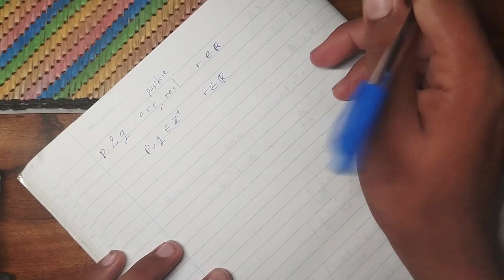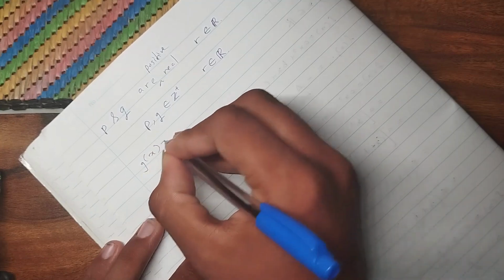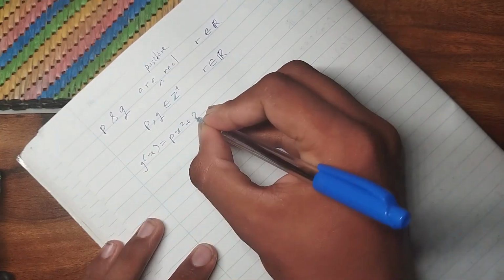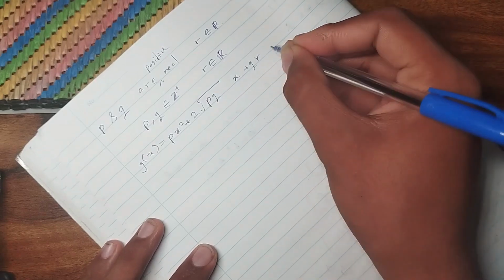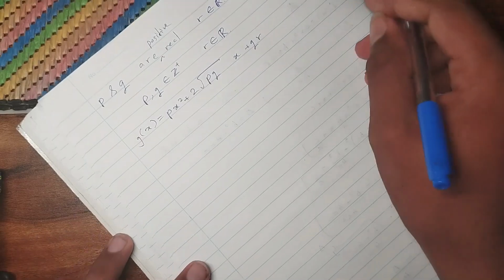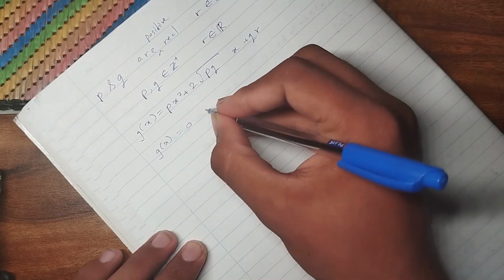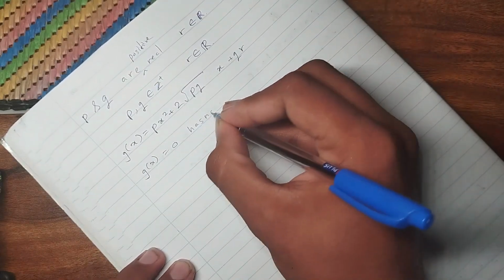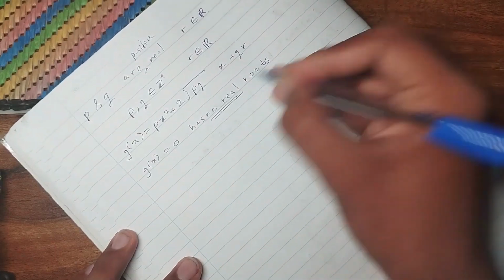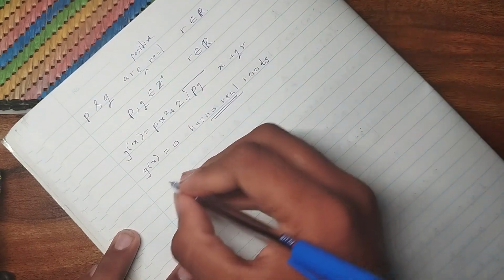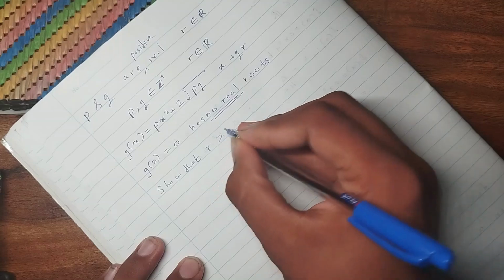And they have given gx is equal to px squared plus 2 times square root of pq into x plus qr. And they are telling if gx equals 0 has no real roots, they're asking to show that r is greater than 1.